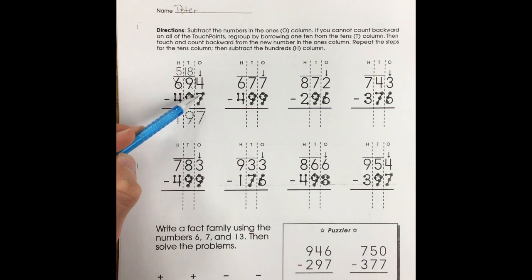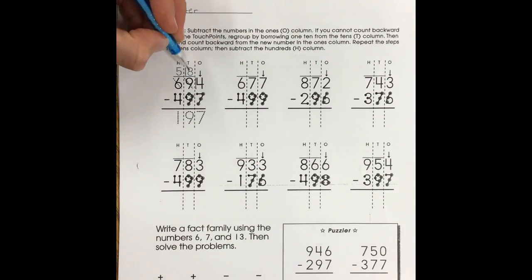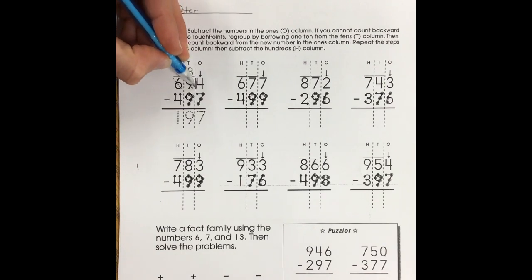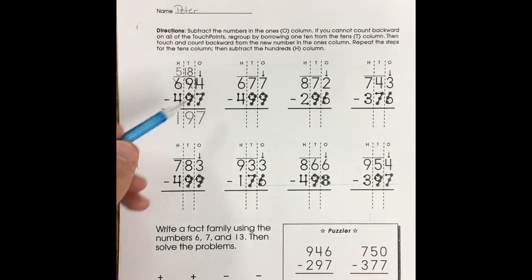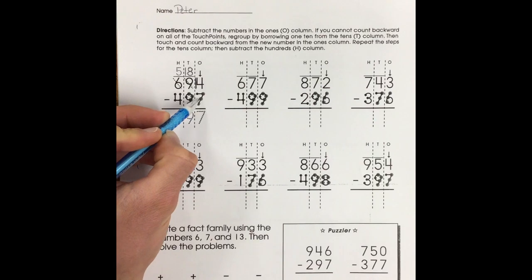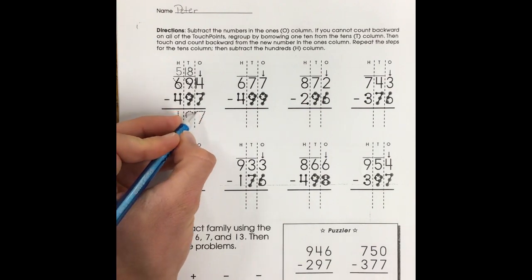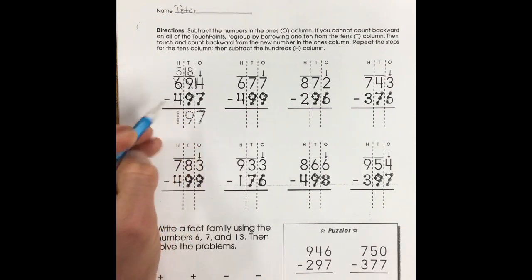We still have more to go, so we'll have to borrow, take away from the number 9 in the tens place, turn that into an 8, and we'll bring this one over to the 4 in the ones place, making it 14. Let's try again. 14, 13, 12, 11, 10, 9, 8, 7. So we know that 14 minus 7 equals 7.